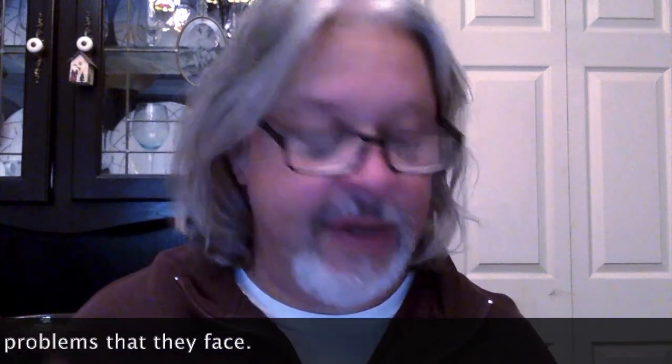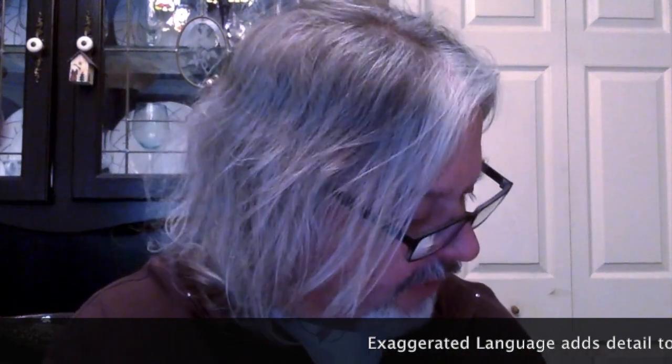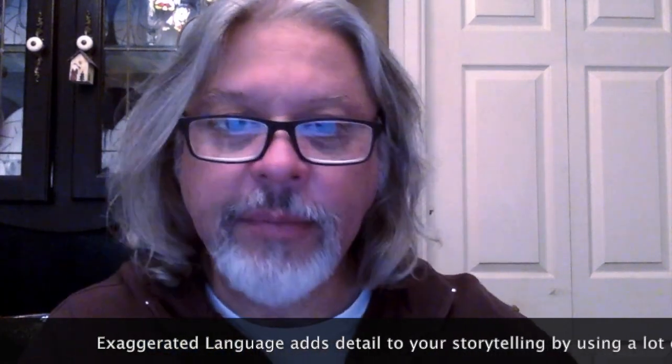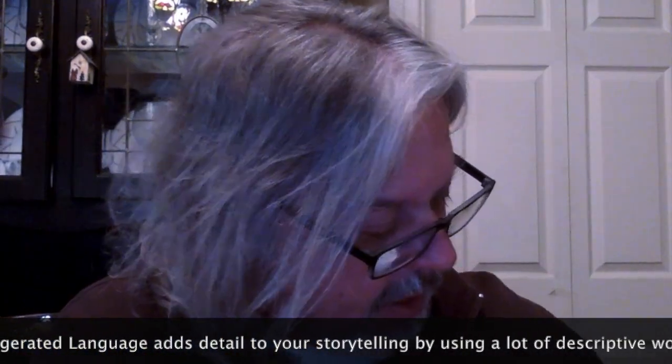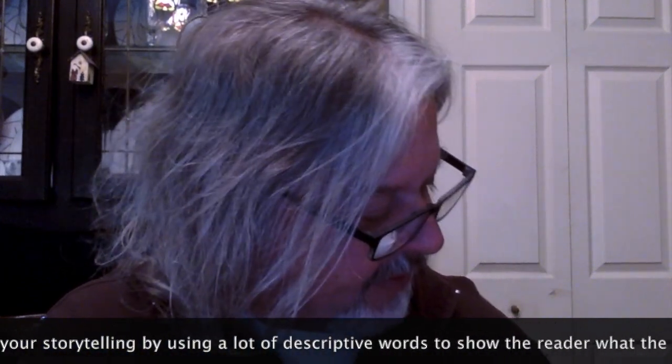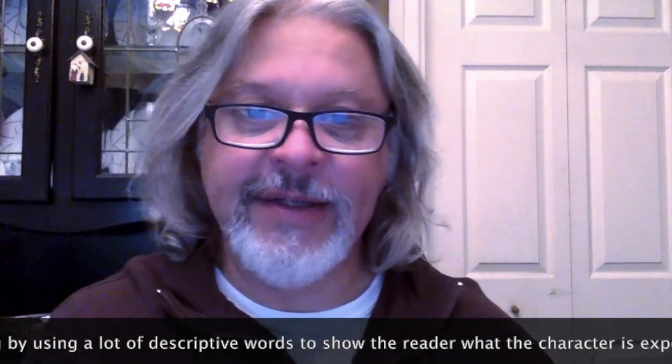And next we have describe the main character's situation in exaggerated language to add drama or humor. What does that mean? Exaggerated language. If you look over here, look at the bottom part of 81. The three green boxes, the bottom part says describe the situation in exaggerated language.